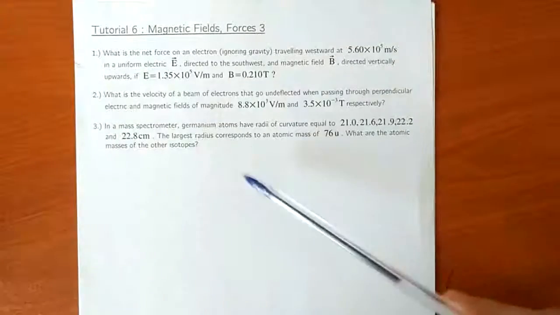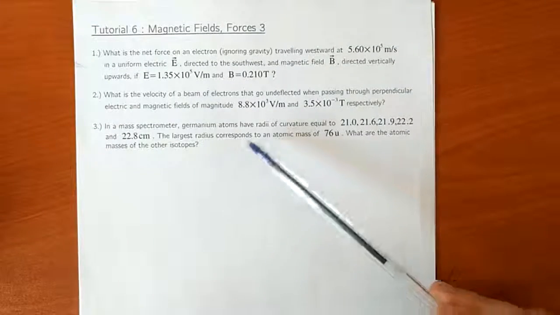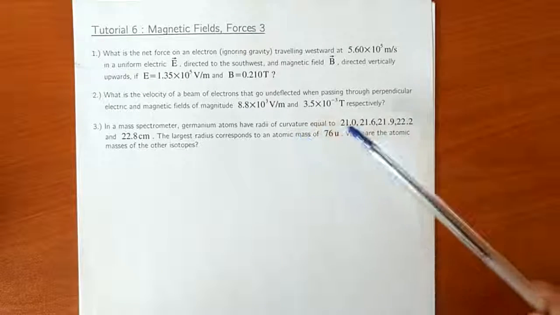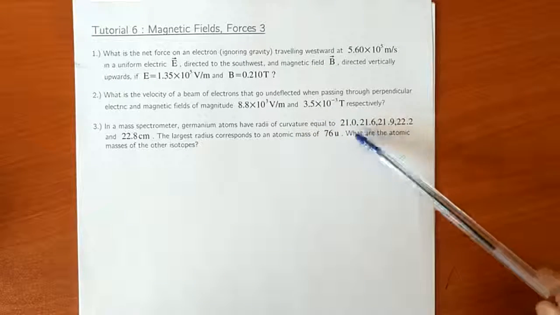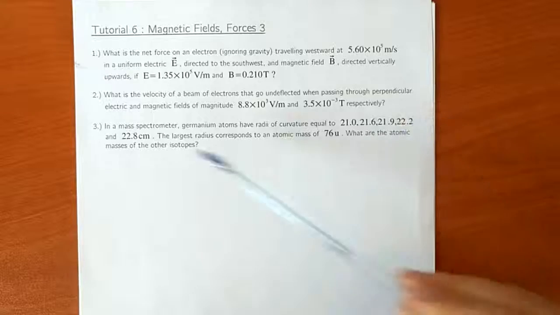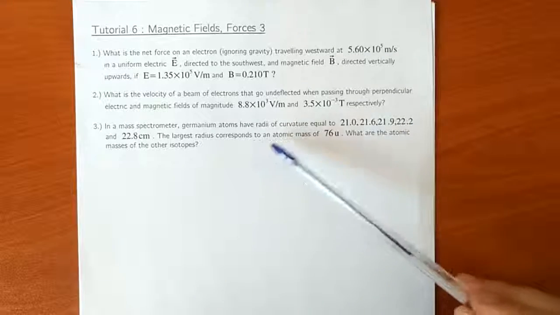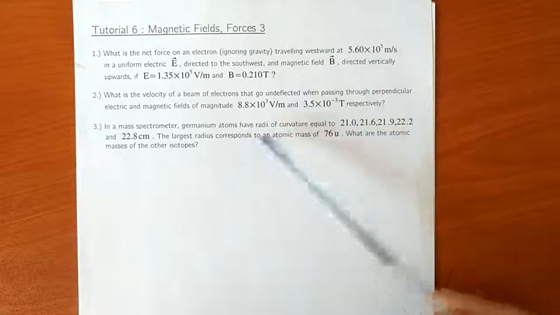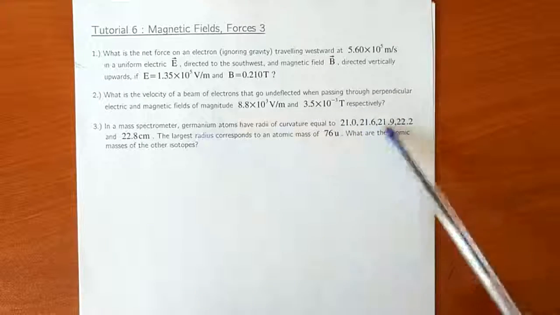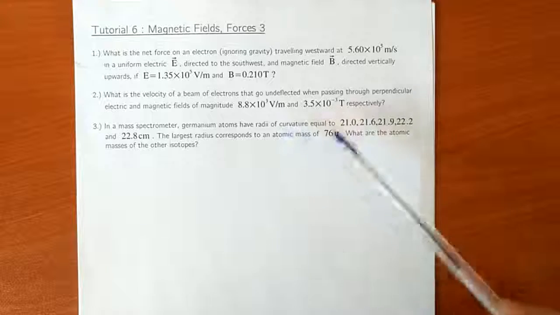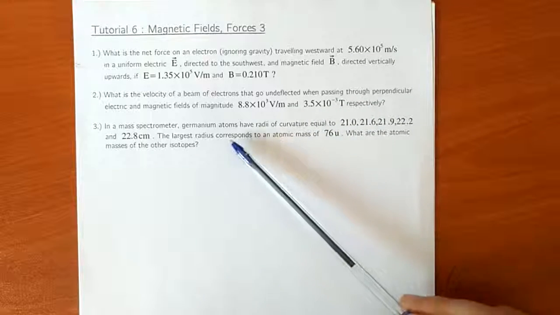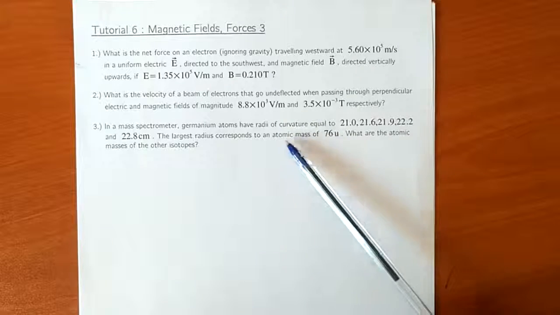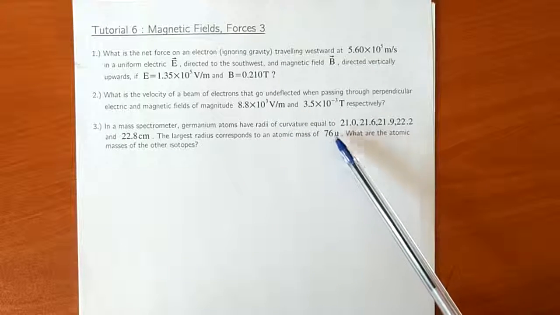Right, so for number 3 we've got the mass spectrometer, germanium atoms, and the radii of curvature in the mass spectrometer equal to 21 centimeters, 21.6 centimeters, etc. Okay, so these would be different ions of the germanium atoms that hit the detector at these radii. Now the largest radius, which one would that be? This one, yeah, corresponds to an atomic mass of 76 atomic mass units.